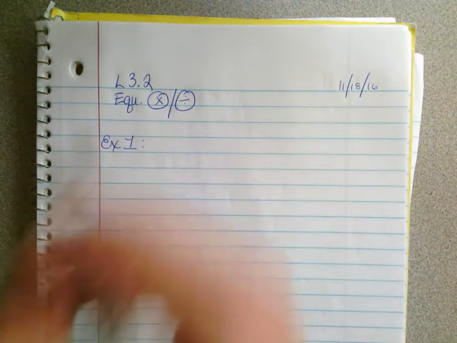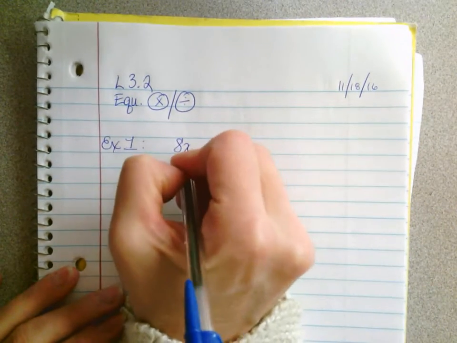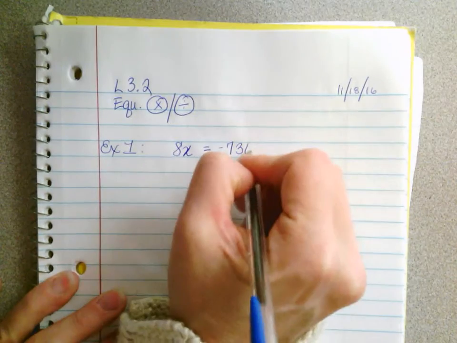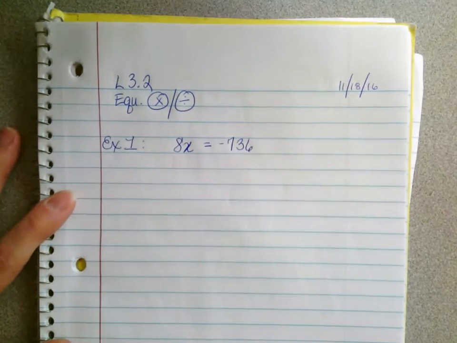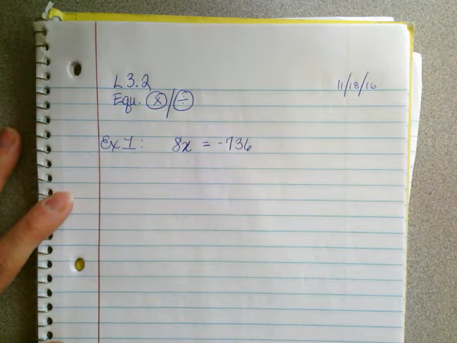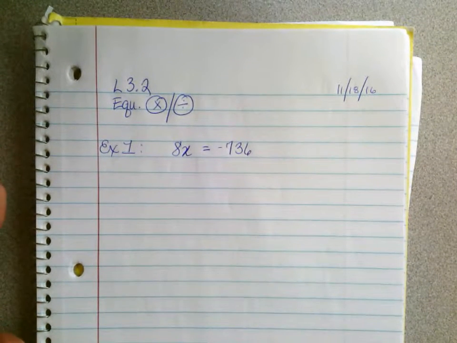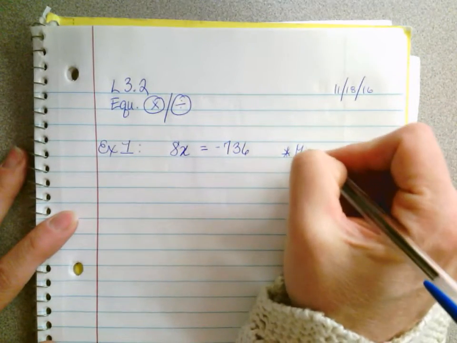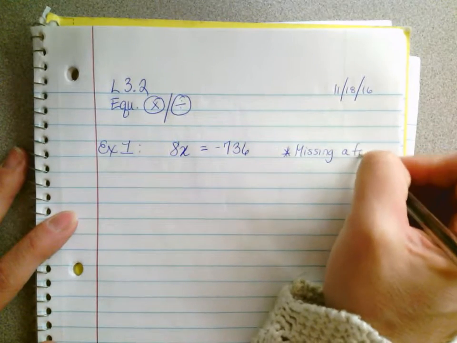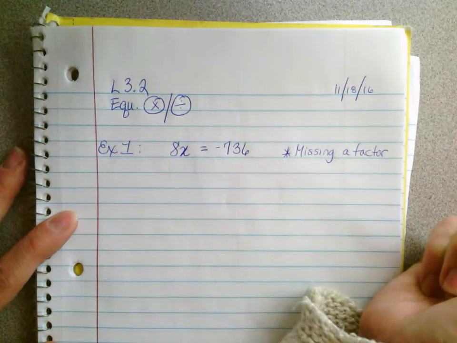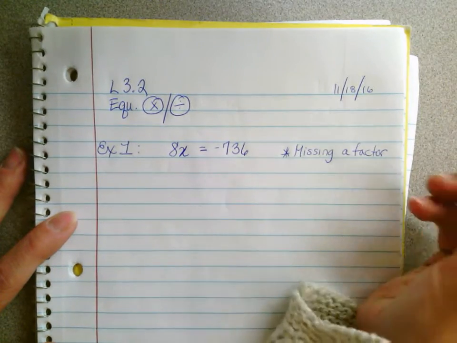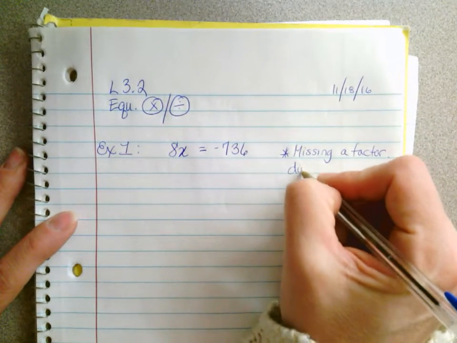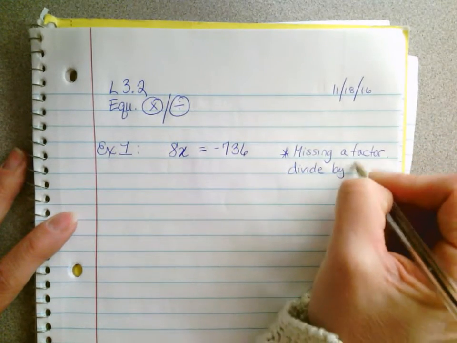Something to the effect of the number 8 multiplied by x is equal to negative 736. What you are saying is, 8 times what number will give me that value of negative 736? So when you are missing a factor, and I know this seems elementary, remember two numbers being multiplied by one another to produce a product are called factors. When you're missing a factor, divide by the one you know.